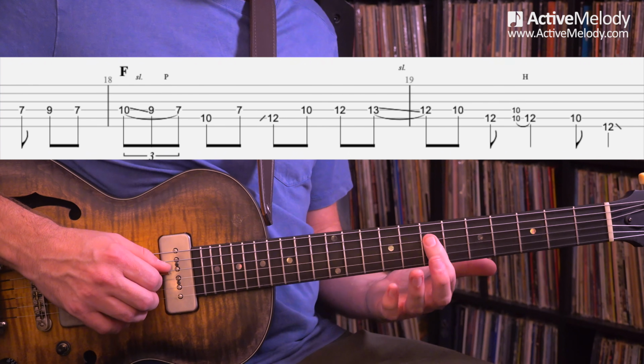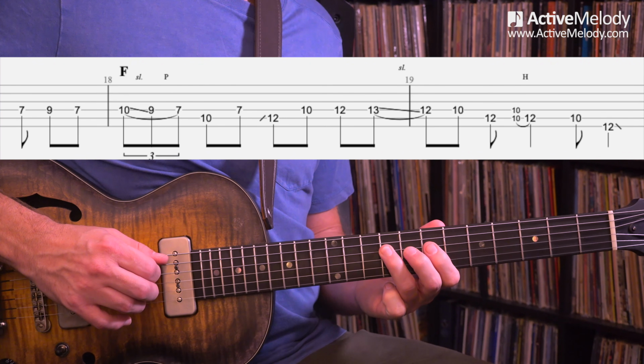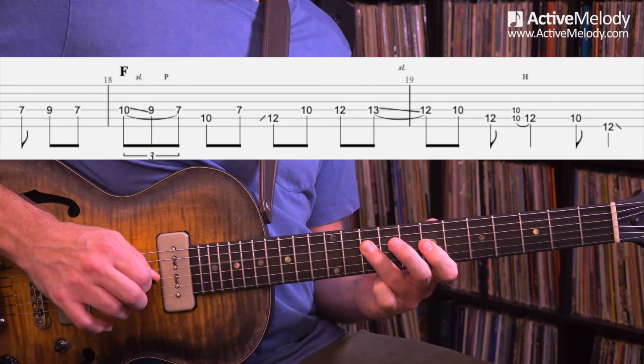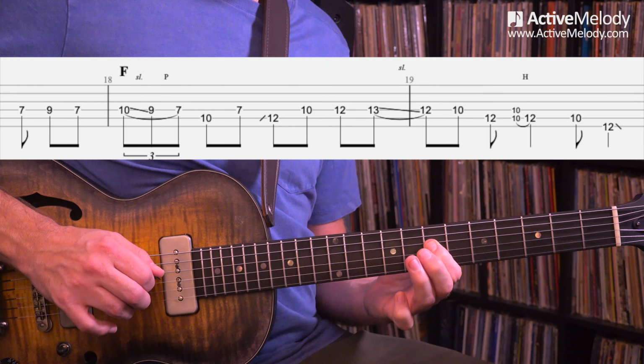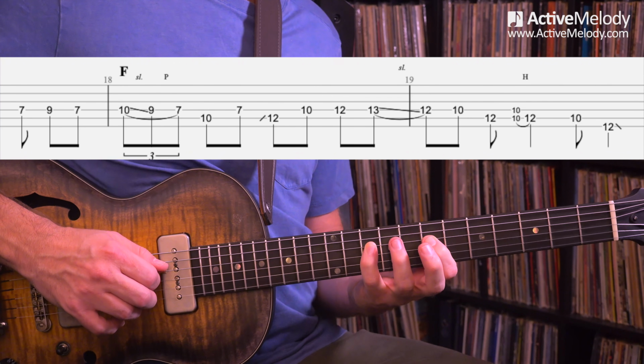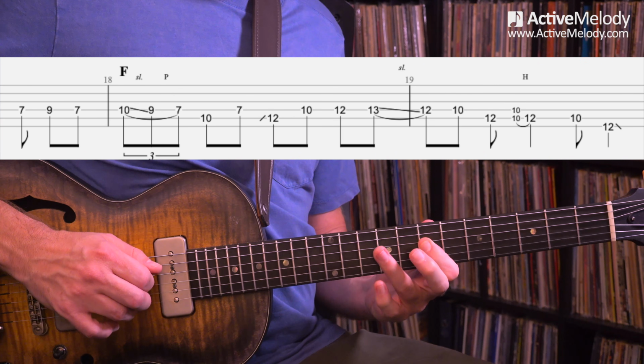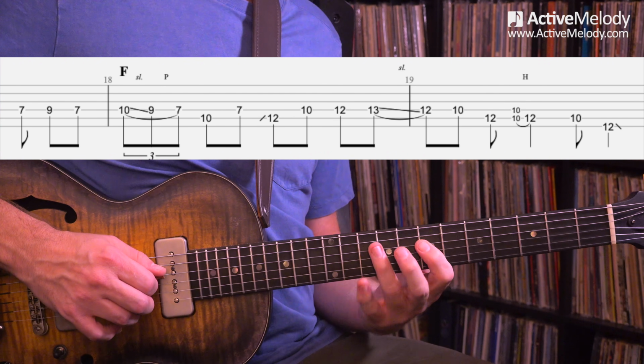So what I'm doing here is I'm on the 7th fret 4th string up to the 9th fret, and then watch this. So that's 10, 9, 7. It's a little pull off. Now you could do that with your pinky or ring finger, whichever is easiest. For me, it was easier to do that with ring finger.